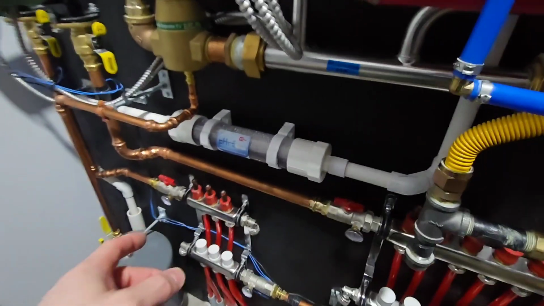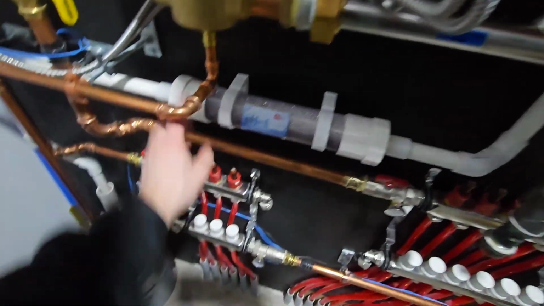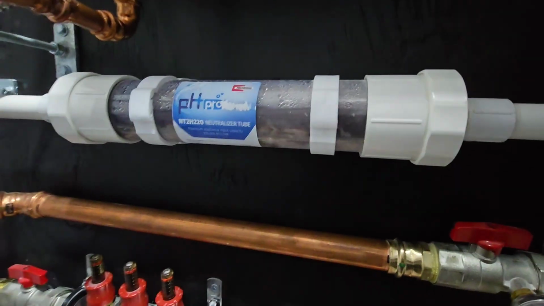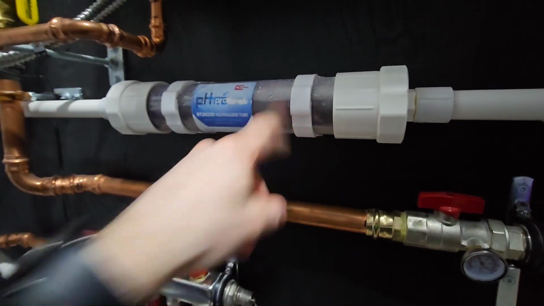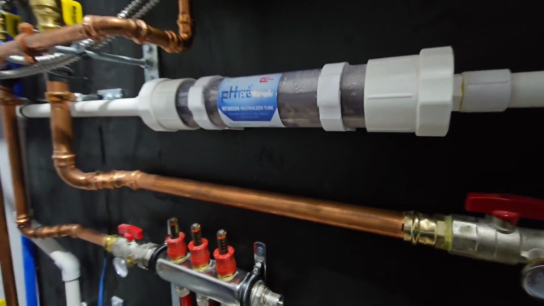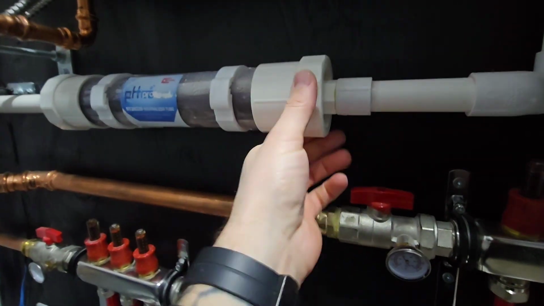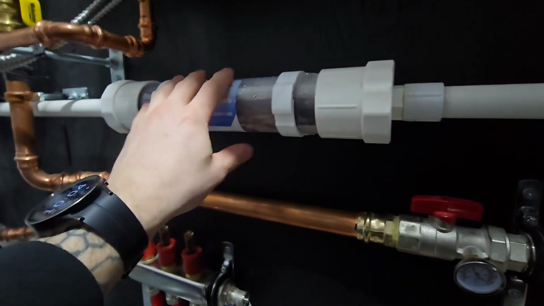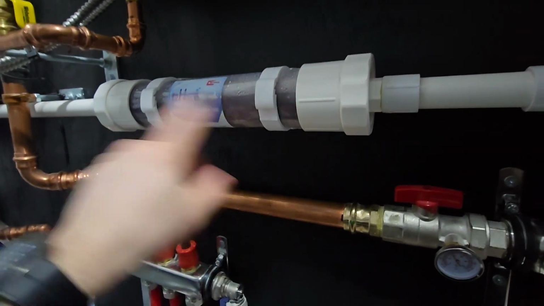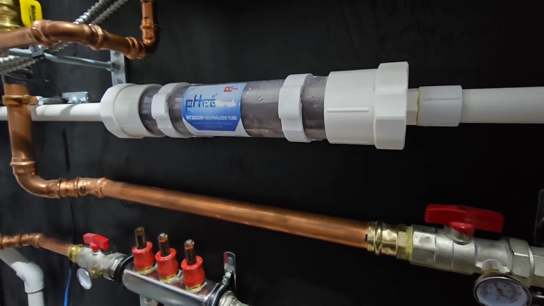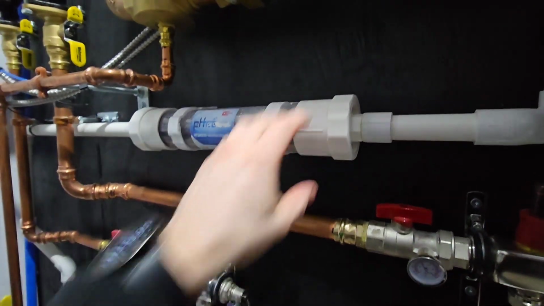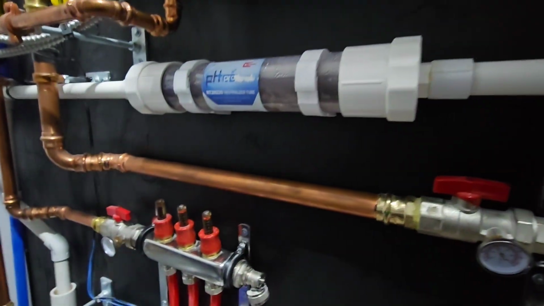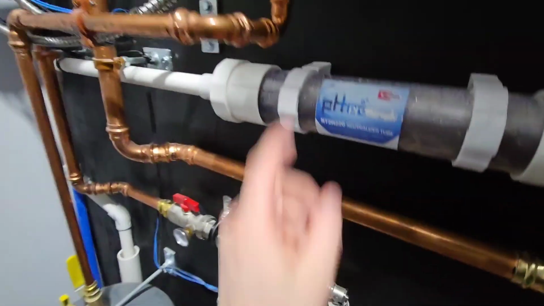So my go-to lately has been this pH Pro made by Rectorseal. They make a lot of different components and whatnot. This thing's great. The maintenance on it is super easy. You just unscrew these unions, and the whole kit comes with this centerpiece, comes with the unions, comes with the media already. And then to maintain it, which I do once a year, you just unscrew this, pull out that bag, throw in a new one, and screw it back together, and you're all set. So highly recommend.